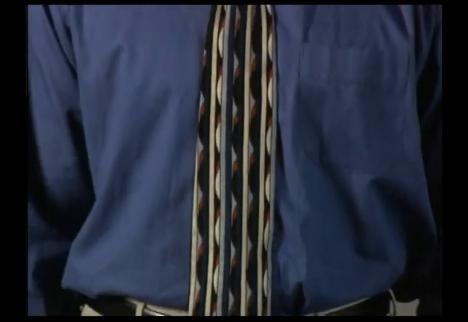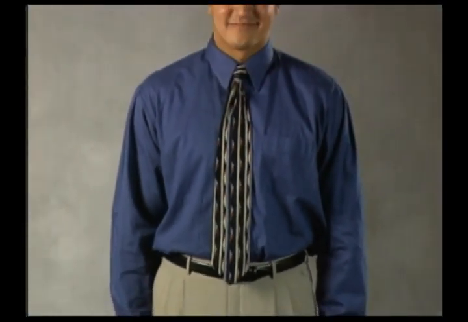Here's another example. The blue and cream of Antonio's tie are echoed in his shirt and pants. It works well because the colors remain consistent despite the differences in apparent textures.